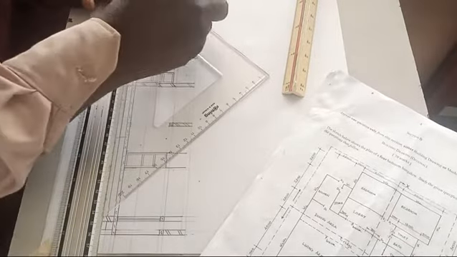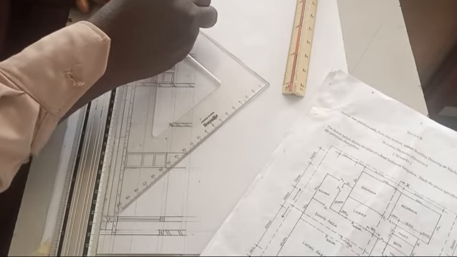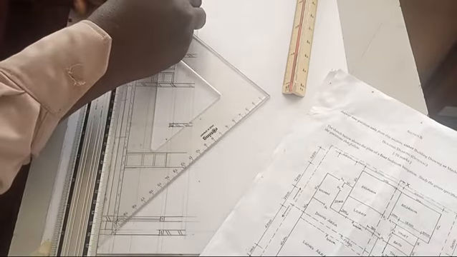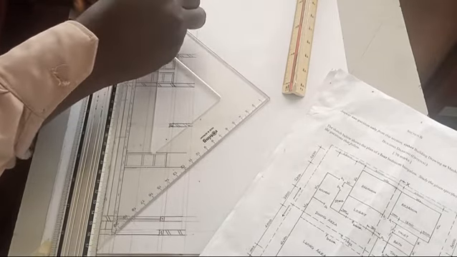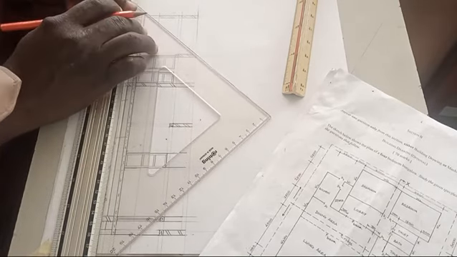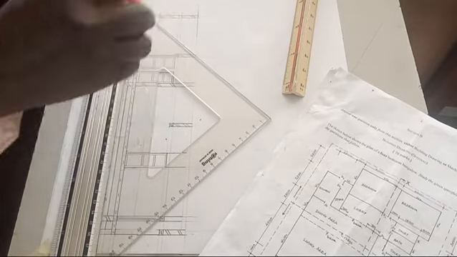So all you need to do is just to put the section line and then the symbol for wall. All these things are very, very important, because those are the things that the examiners award marks to. So that is the solution to the internal part of the section of the building.